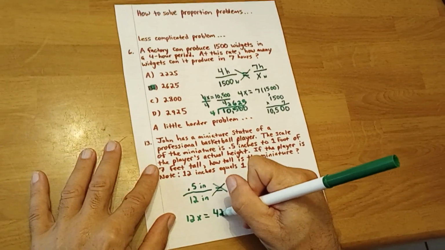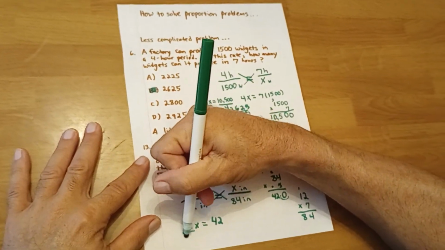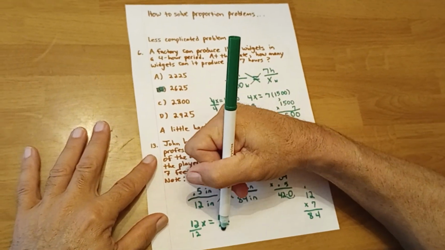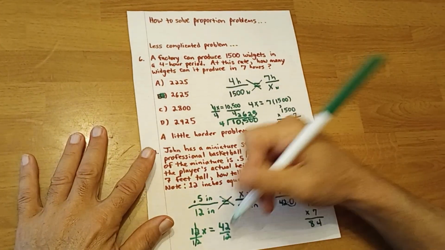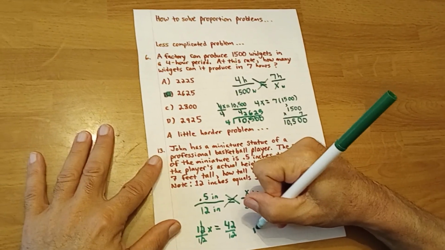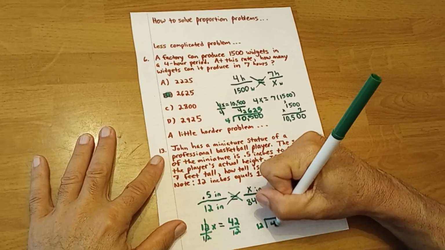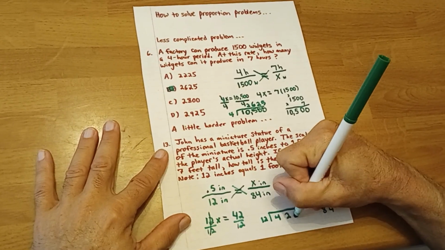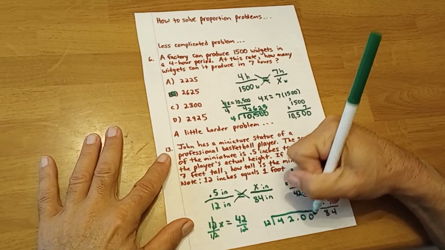No, it's 42. 12x equals 42. We solve for x by dividing by 12. Those 12s cancel. Now 12 goes into 42. How many times?